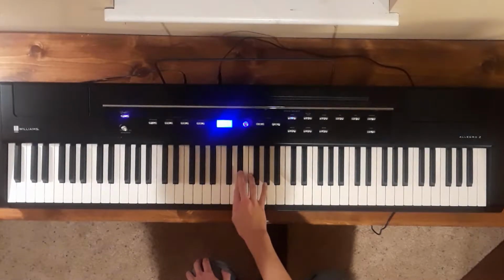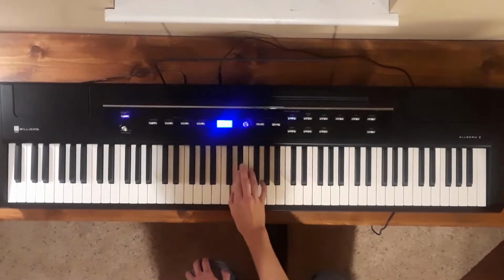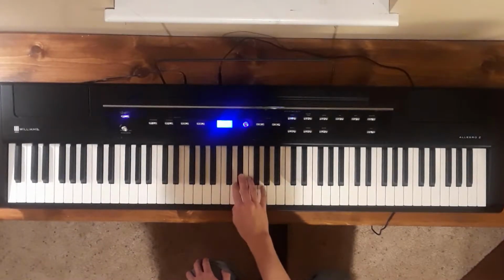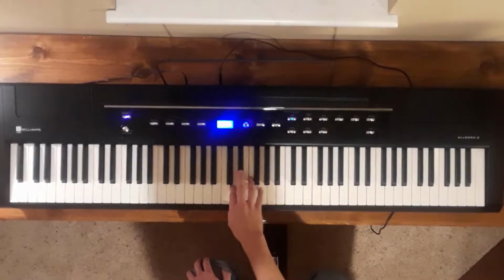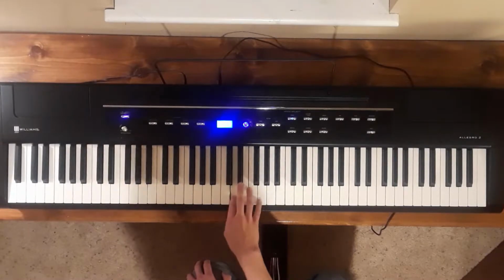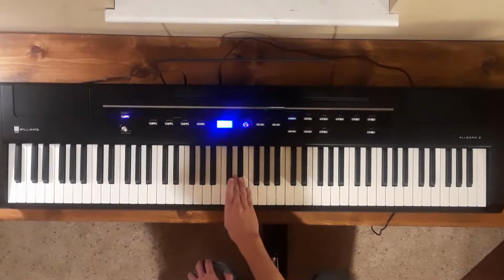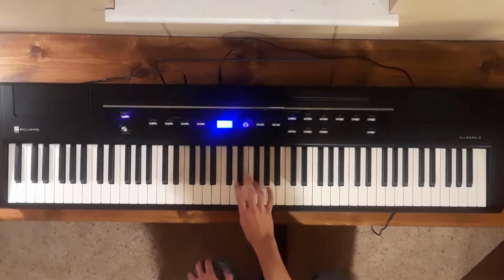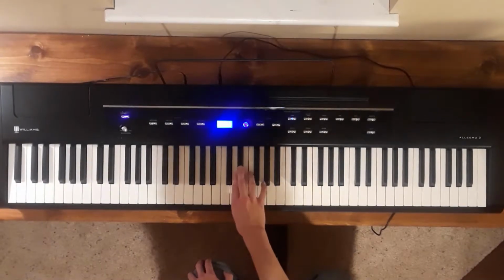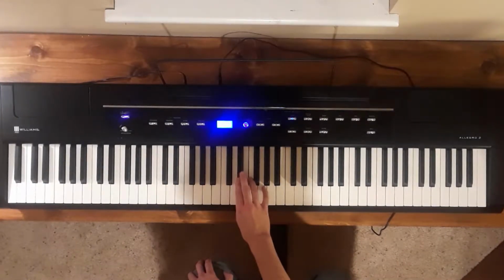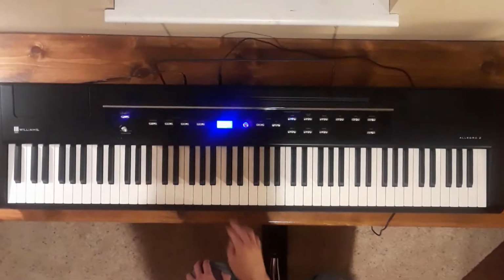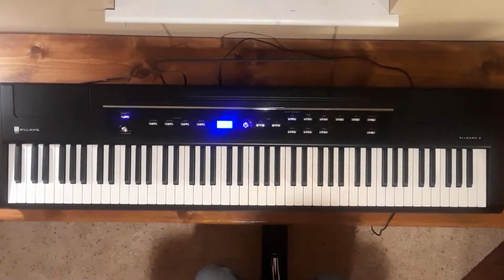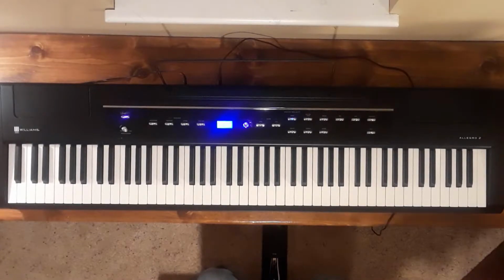So this note right here is a D sharp and an E flat because a half step above a note would add a sharp. So we have a D, add a sharp to it, D sharp. And then we have E, a half step below a note would add a flat, so E flat. Okay, so now you know all the names of the notes on the keyboard.